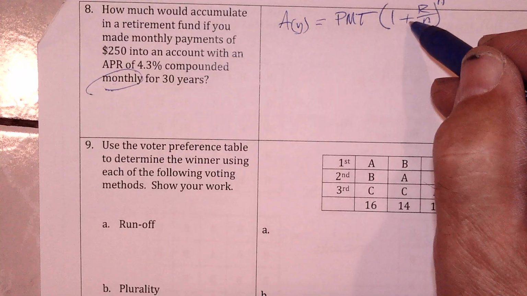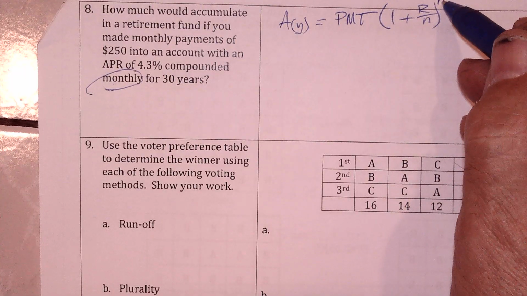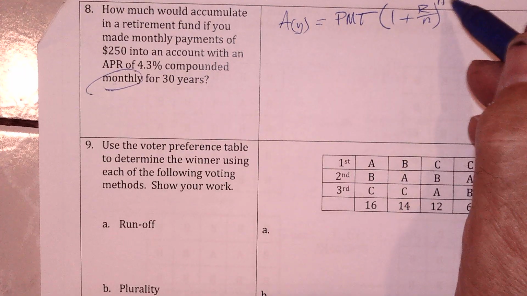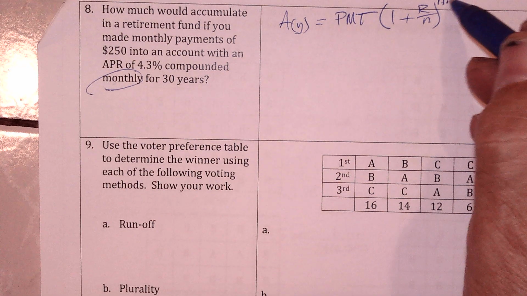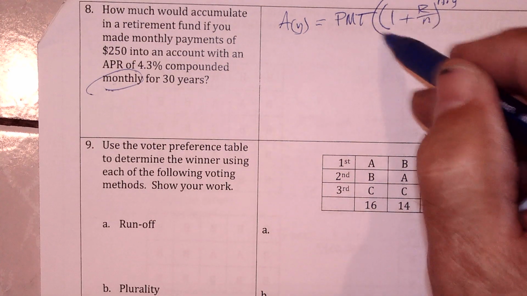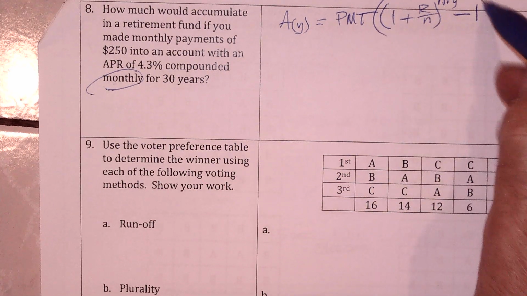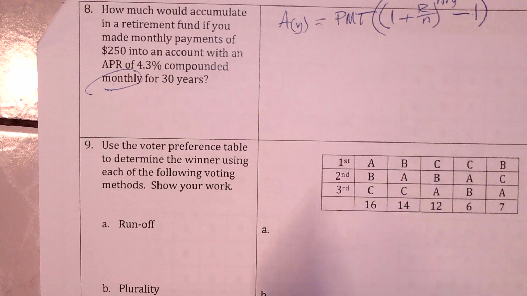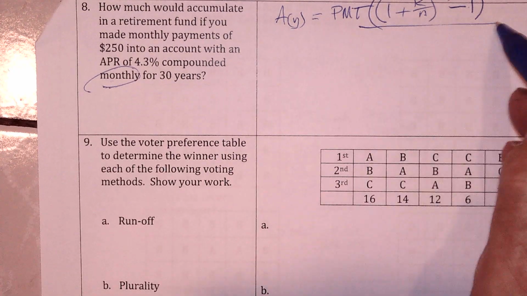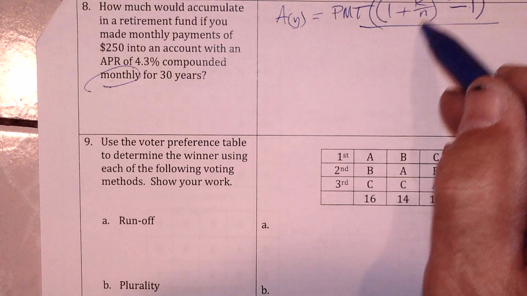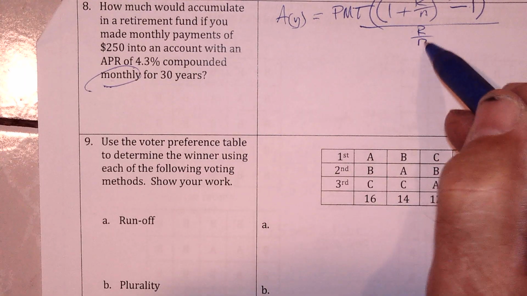You have to multiply by that 12 times a year because it's monthly, so 12 n times the number of years. And then you subtract 1, so this becomes the yield over APR over N.